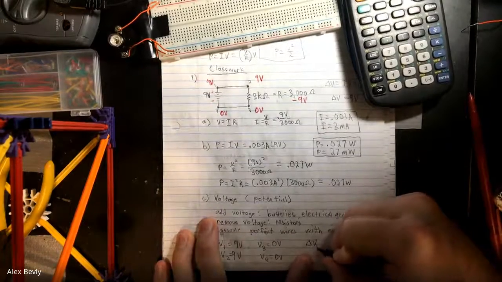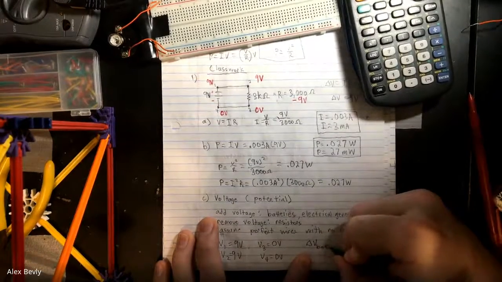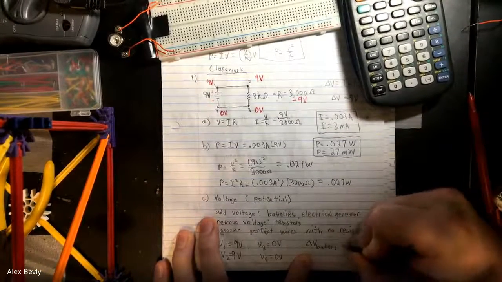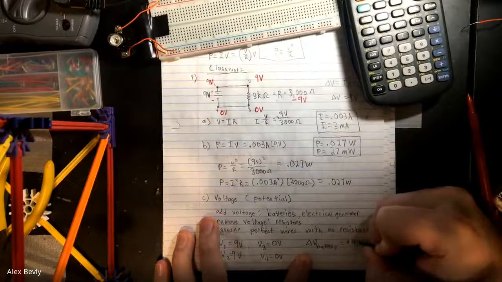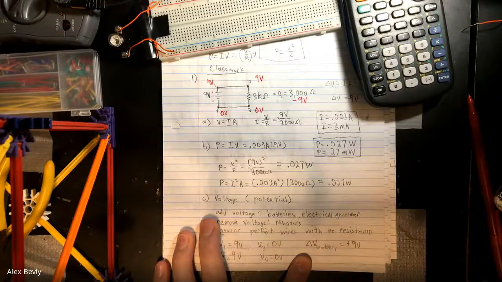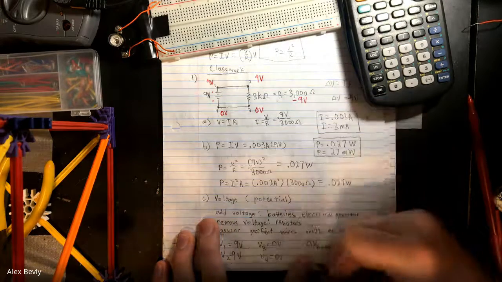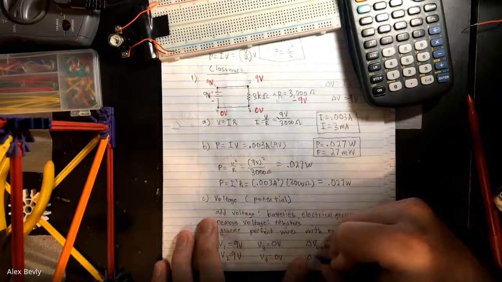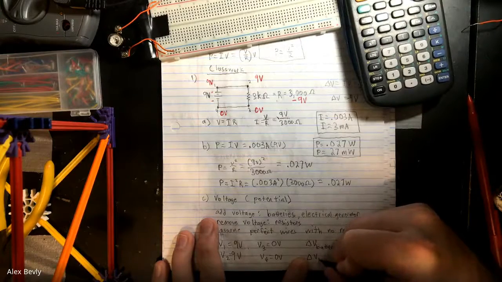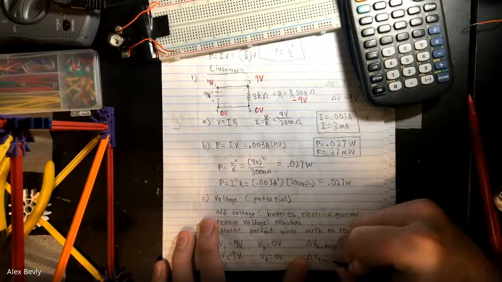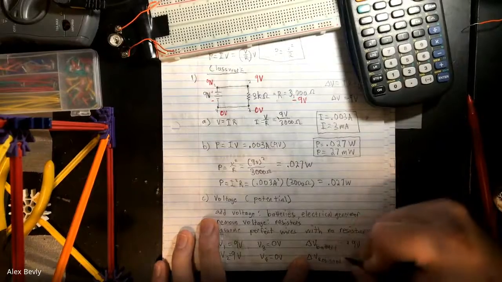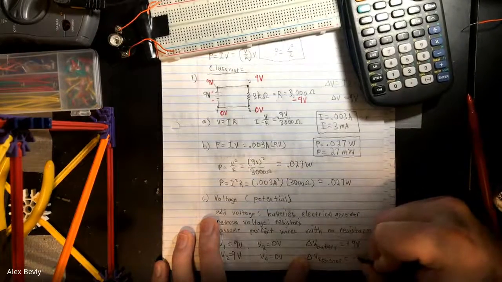I could also get the change in voltage across the battery. Well, the battery is going to add 9 volts to the circuit. And then my resistor is going to take those 9 volts away. So the change in voltage across the resistor is going to be negative 9 volts.